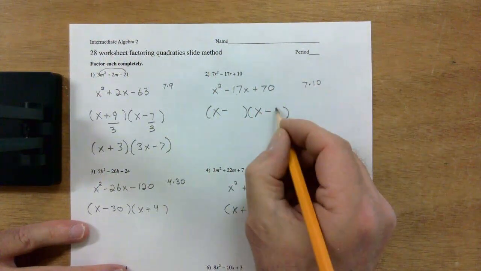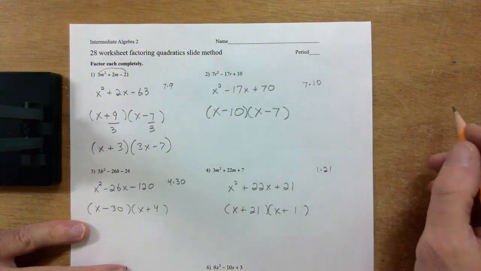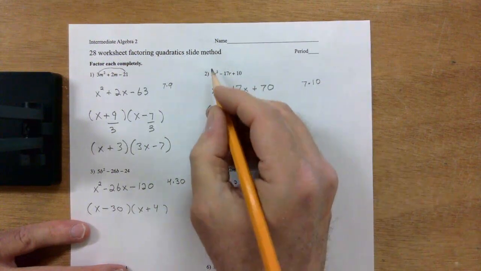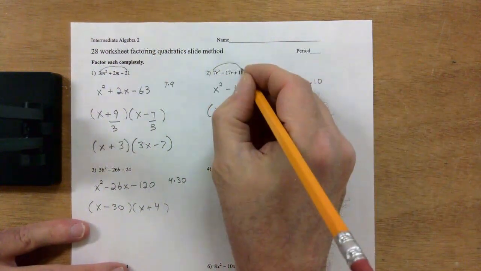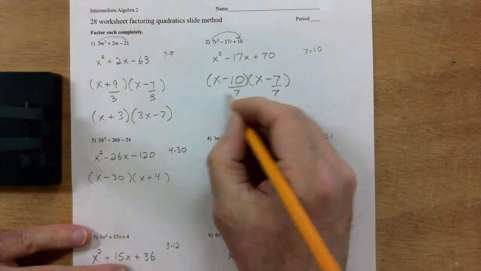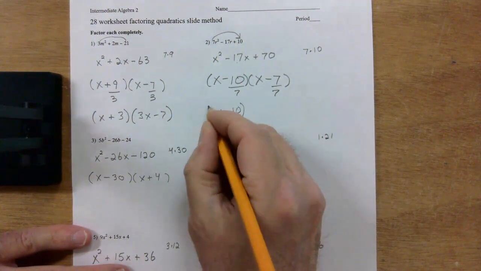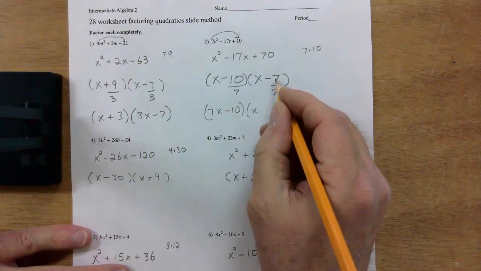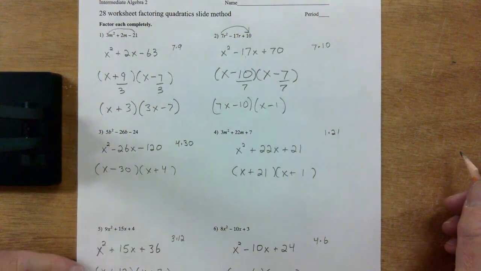All right, 7 and 10. And I put the little one last, just for practice. I divide both of these by 7, because I slid back to 7 initially. All right, this bottom up, this first one, 7x minus 10, because that's already simplified. The second one, 7 divided by 7 is 1. Right? That's the answer.